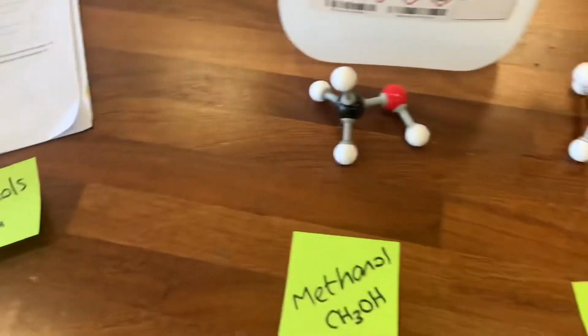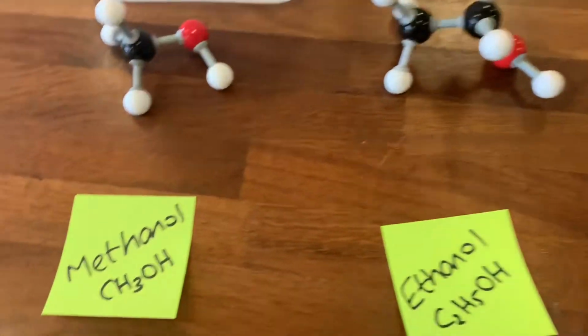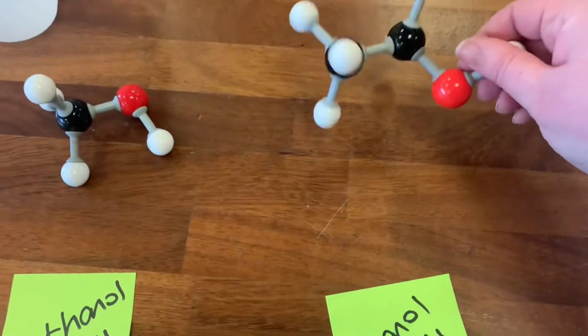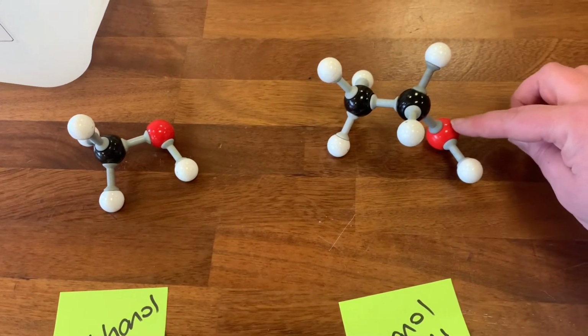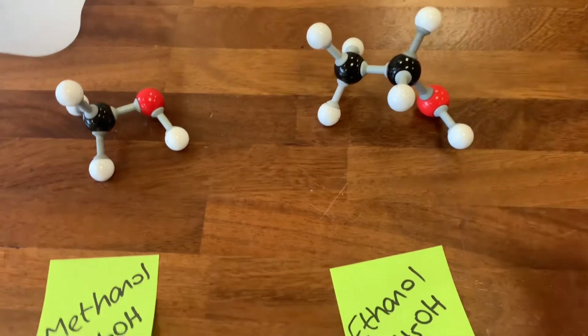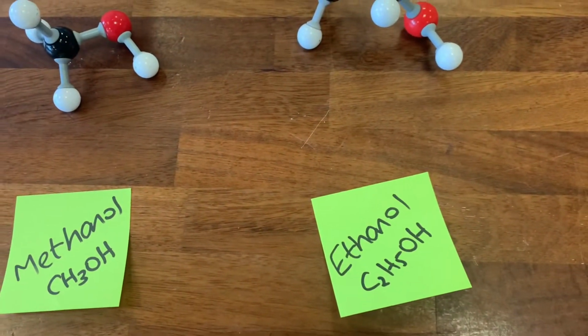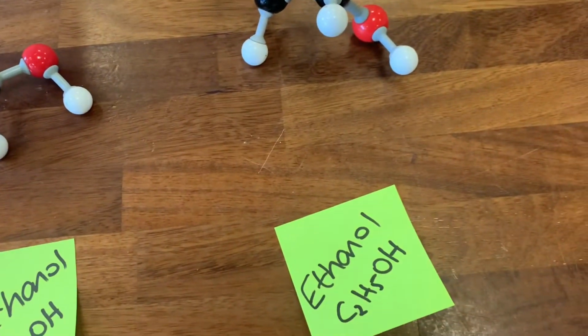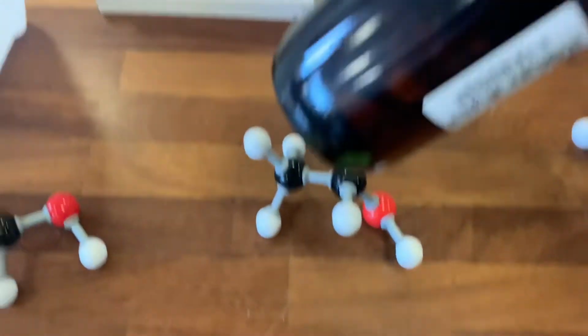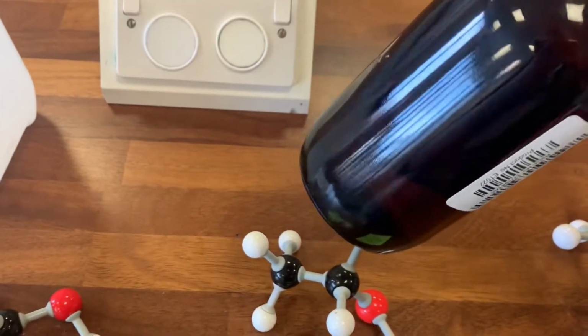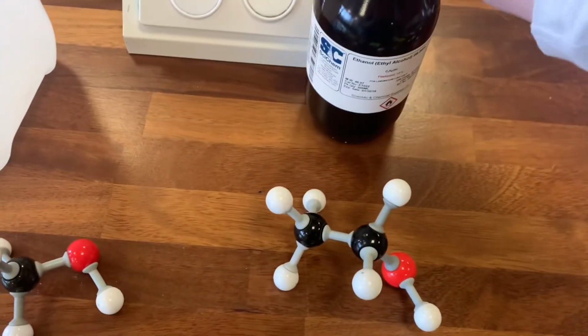So the next one along our series is ethanol. So you see it's got two carbons joined together. And just like an alkane, only it's got one of the hydrogens replaced with this OH functional group. And the formula for ethanol is C2H5OH. And if we look at our example of ethanol, what state is it at room temperature and pressure? Hopefully you can see it through the colour of the bottle. It's a liquid as well.